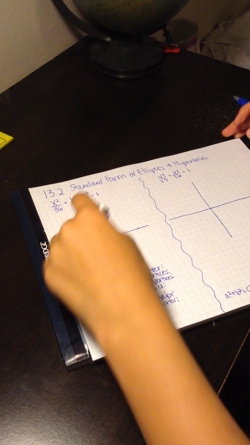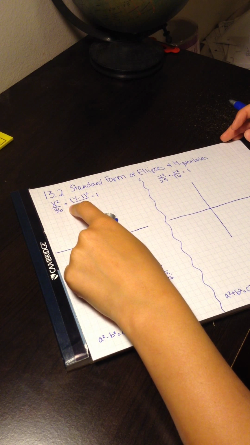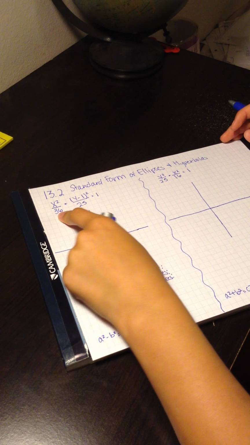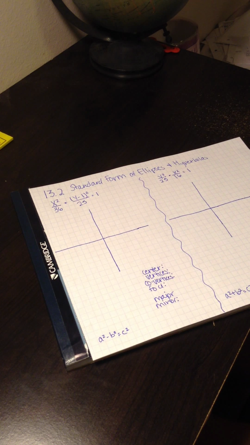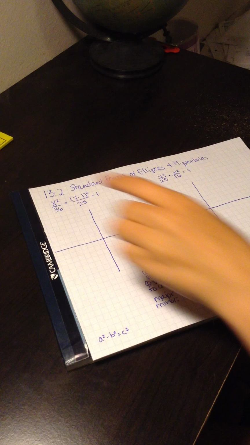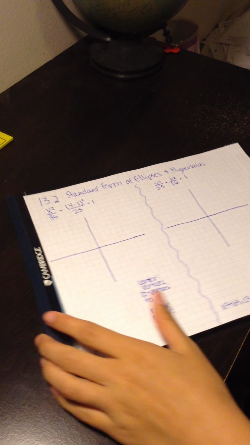And this is an ellipse because of the plus sign, and we're finding a major and minor axis. So the most common way that you can tell that it's an ellipse is with the plus sign. A hyperbola will be with a minus sign. Okay?